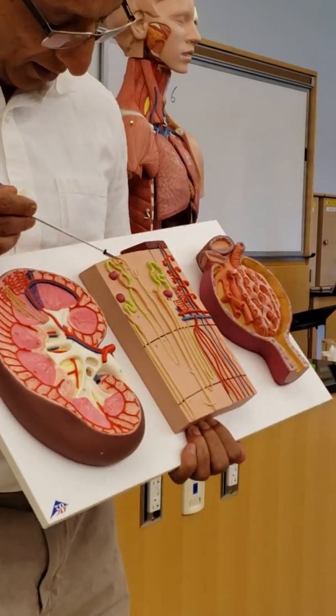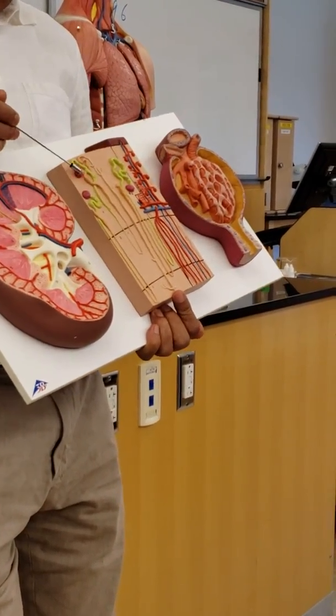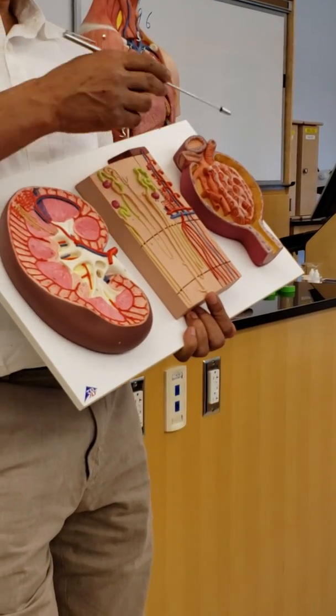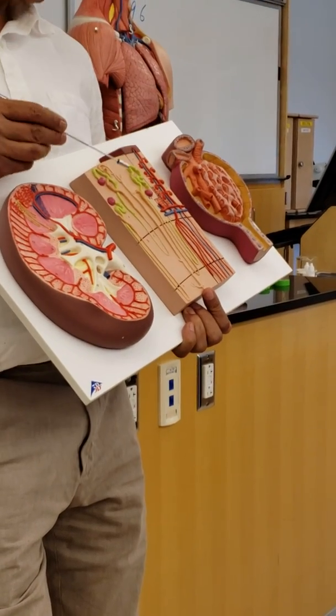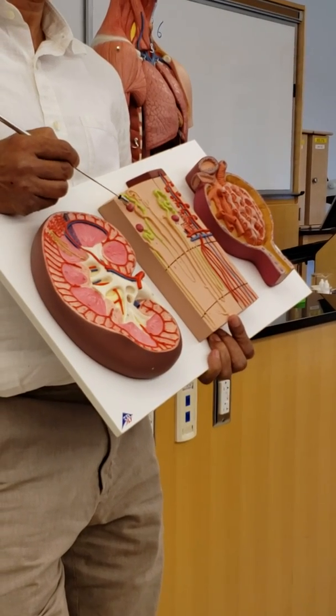So, going back here, this one here is this, right? You can call it Bowman's capsule, or you can call it renal corpuscle, you may call it glomerulus, whatever, right? It's not showing all the details here. So you can call it Bowman's capsule. And then, from here starts the renal tubule.